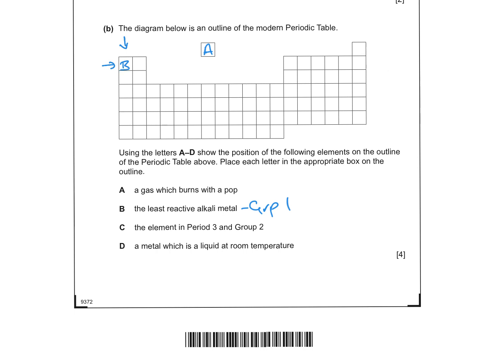The element in period 3, group 2. Okay, well, group 2 is here. And then period 3. Well, don't forget that hydrogen and helium, which is over here, are in period 1. And this is period 2, and this is period 3. So C is going to be in here, which is where you would find magnesium.